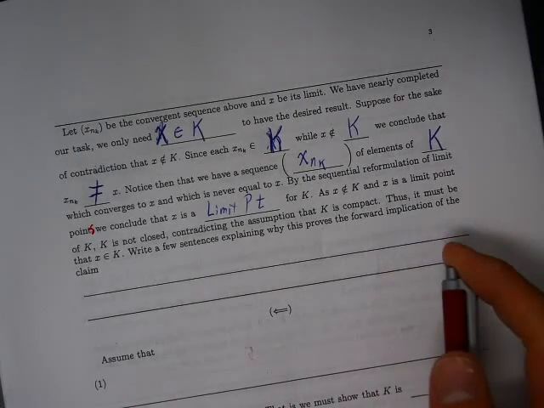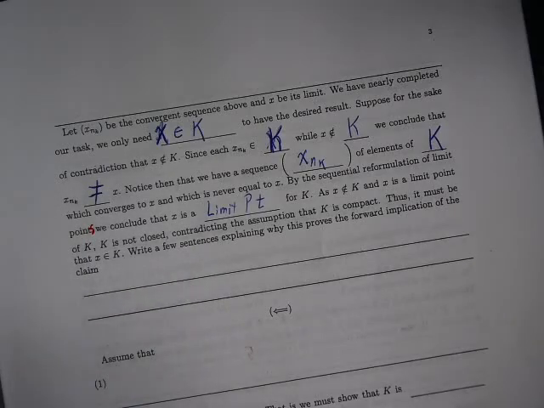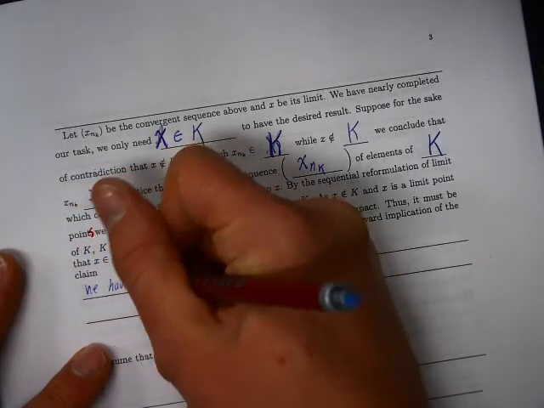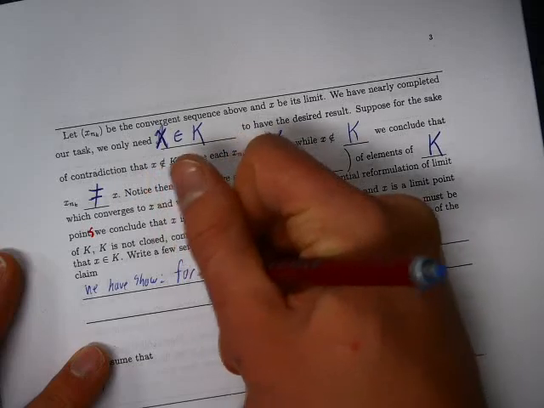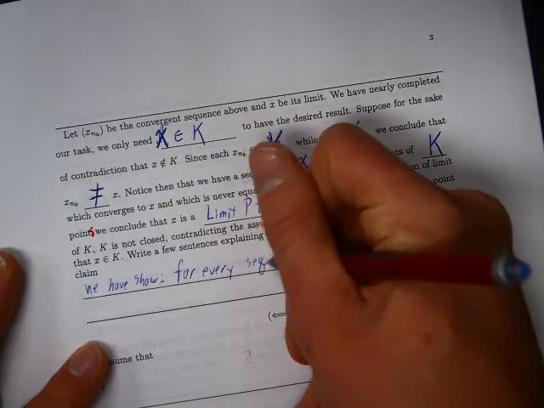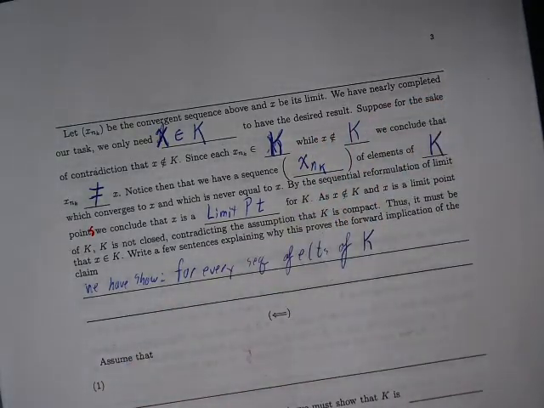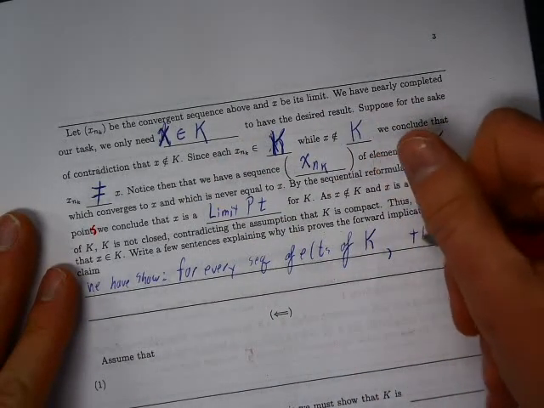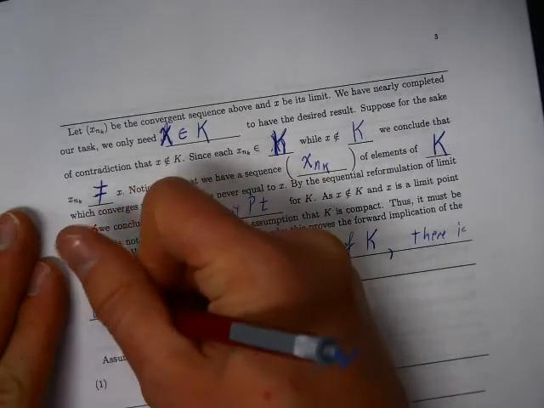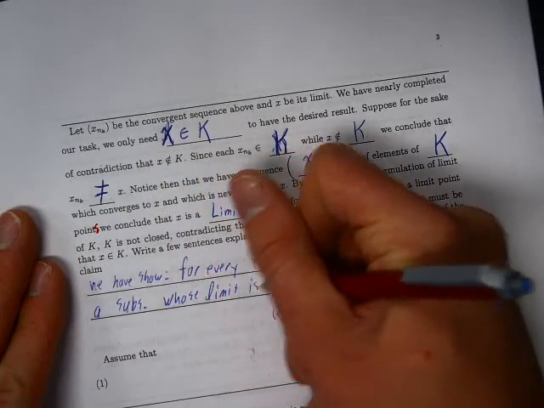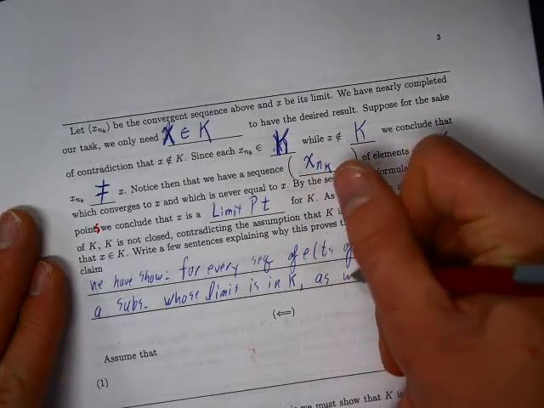So why does this prove the forward implication of this claim? Well, let's see. Did we consider an arbitrary sequence of elements x sub n? So we have shown now that for every sequence of elements of K, what did we show exists for this sequence? The subsequence whose limit is in K. For every sequence of elements of K, there is a subsequence whose limit is in K, as we claimed.